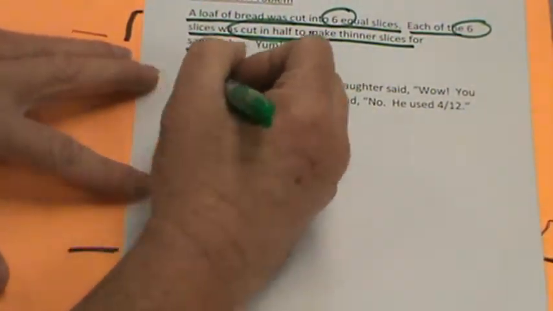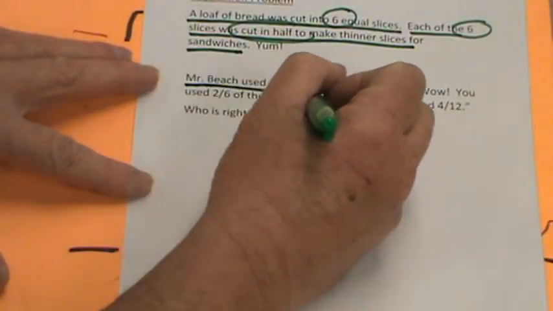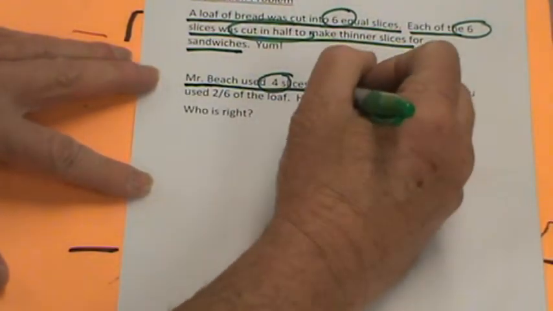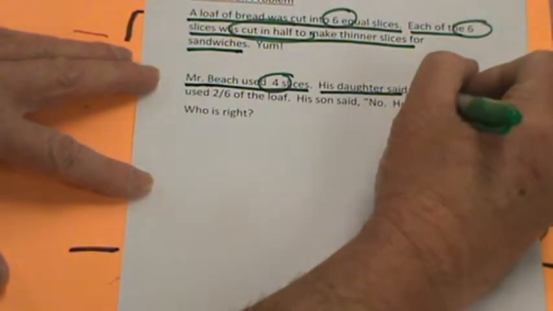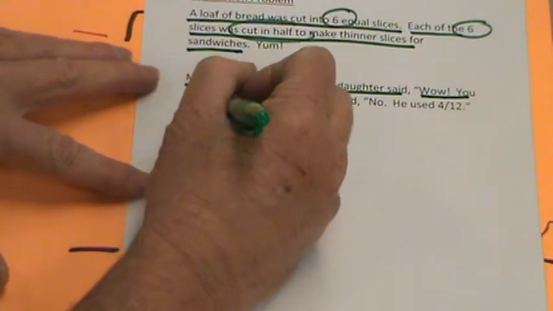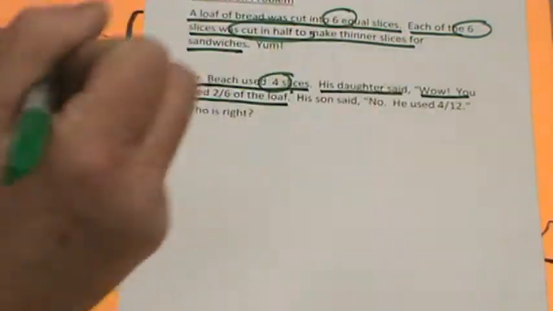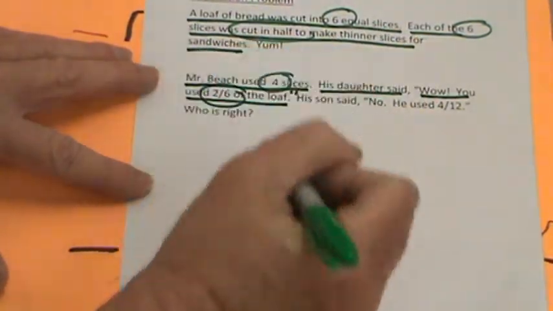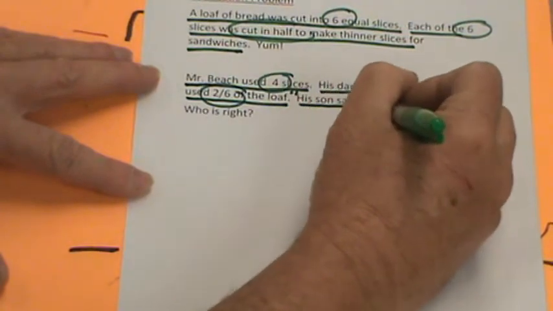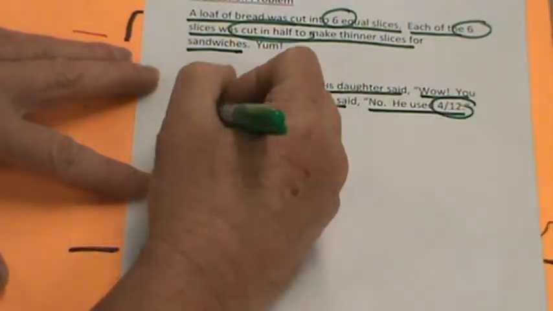Let's find out what goes on here. Mr. Beach used 4 slices. I'm going to circle that. His daughter said, "Wow, you used 2/6 of the loaf." I'm going to circle 2/6. His son said, "No, he used 4/12. Who is right?" Let's find out.